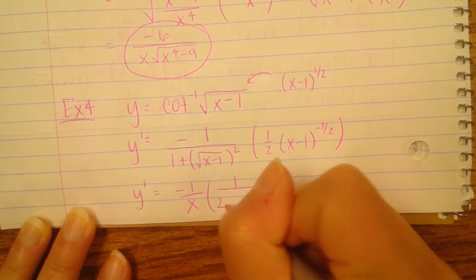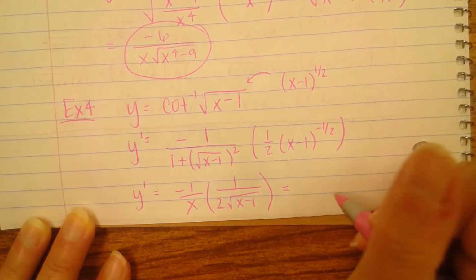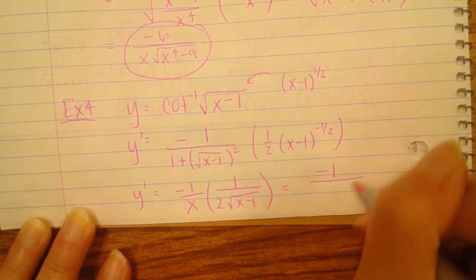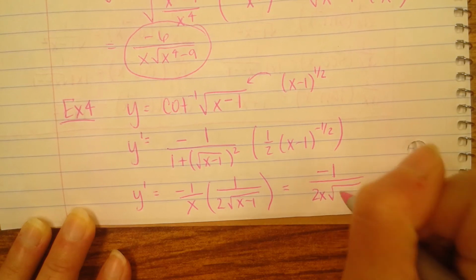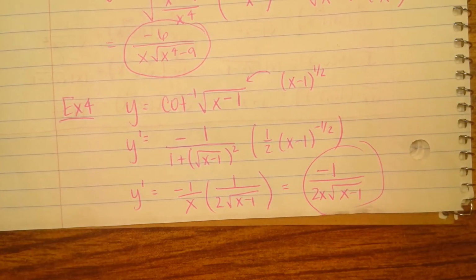And this I can write as 1 over 2 root x minus 1. So overall, I get something that looks like that. So once again, actually applying the derivative is not super complicated. It's just really the simplification. That's the hard part for this lesson.